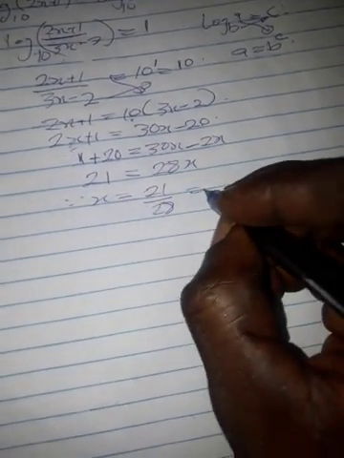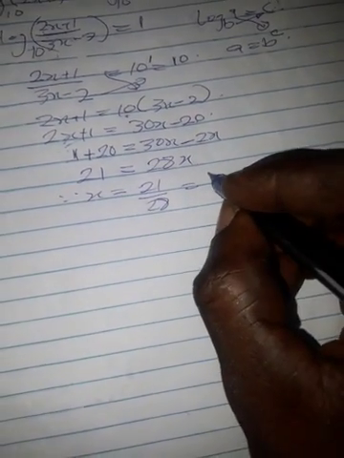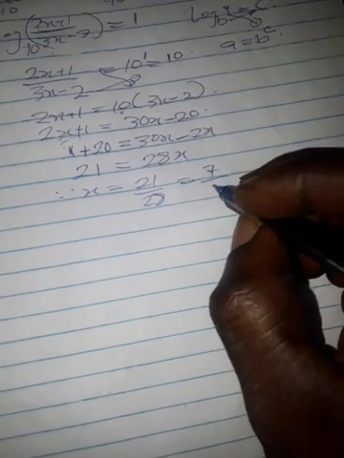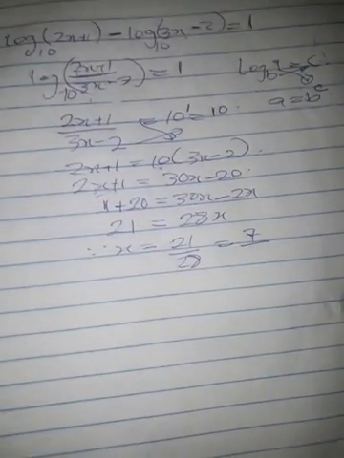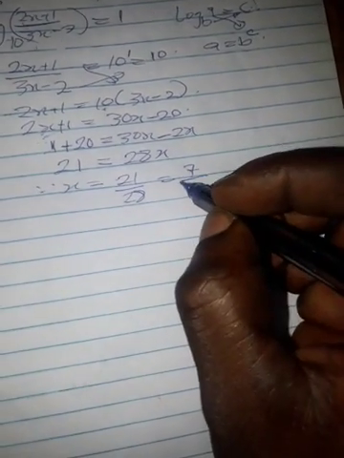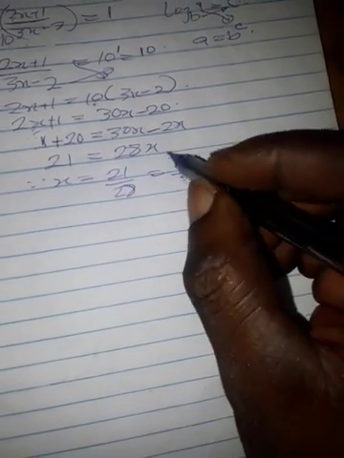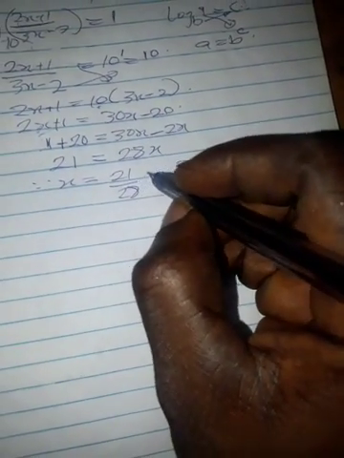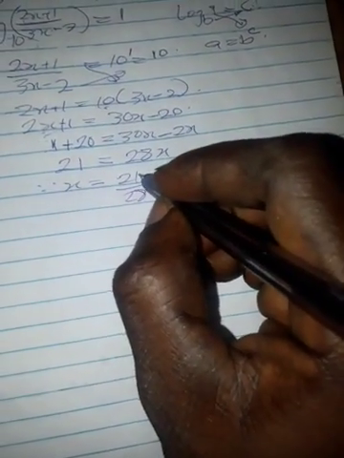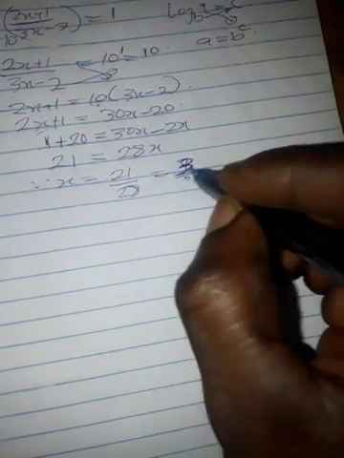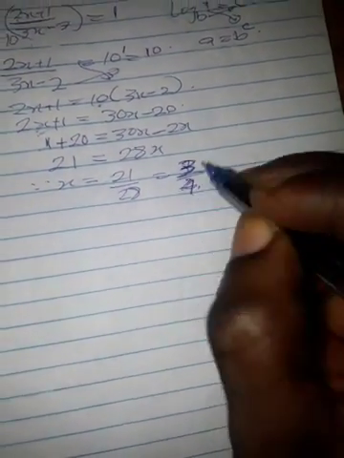You can choose to leave it like this, or simplify: 7 goes into 21 three times, and 7 goes into 28 four times. So s equals 3 over 4. That is the final answer.